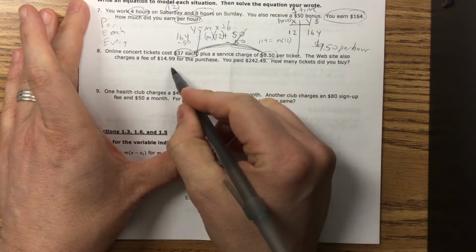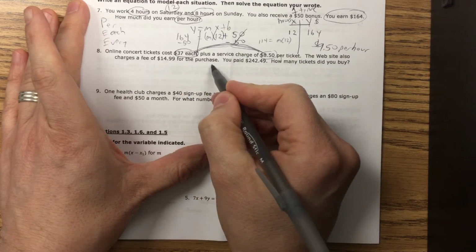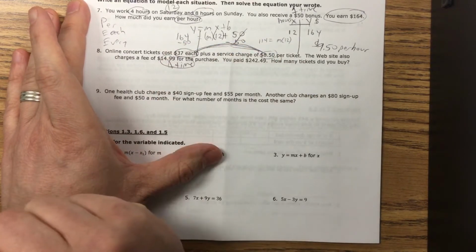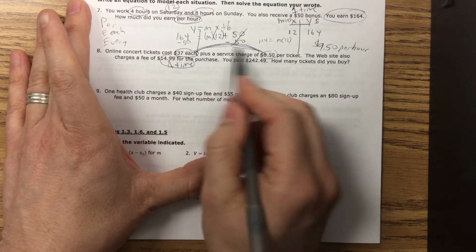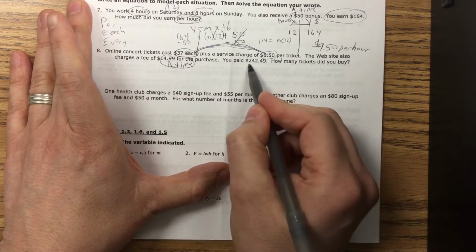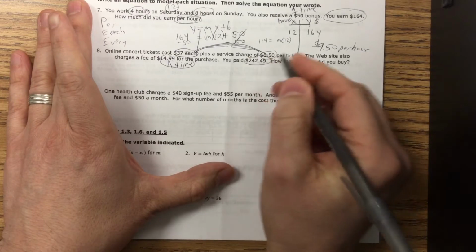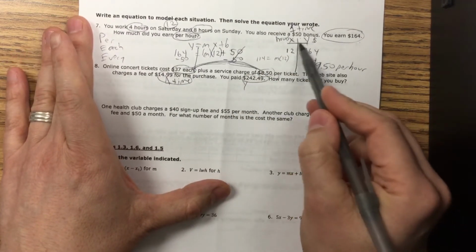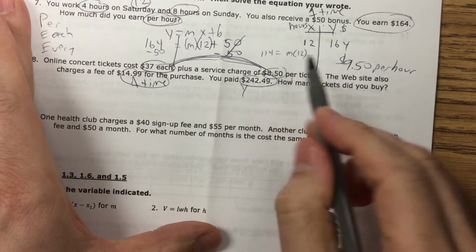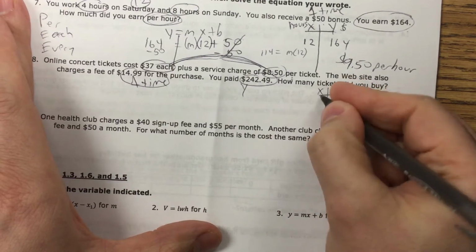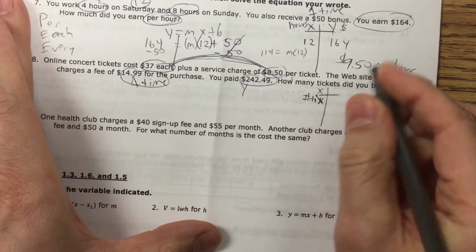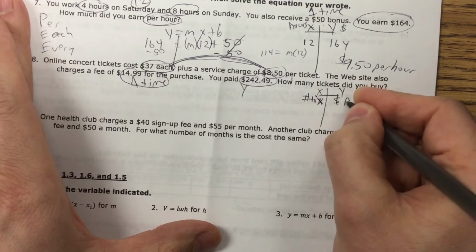The website also charges a fee of $14.99 for the purchase. That's a one-time fee. No matter how many tickets you buy, you're paying this amount one time. So we have the M value when we add these together. We have our B value, and we have our total amount of money we paid. This would be our Y value. It's kind of the same setup that we have here, except it's not hours we're working, it's actually X, in this case, number of tickets. TIX, T-I-X is a short abbreviation, and Y is the money we pay in this case.